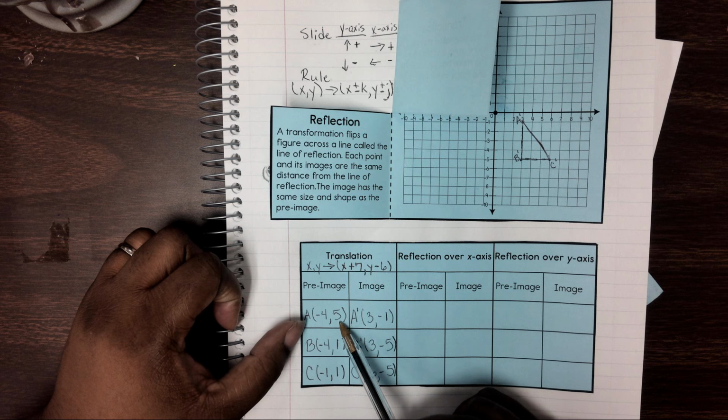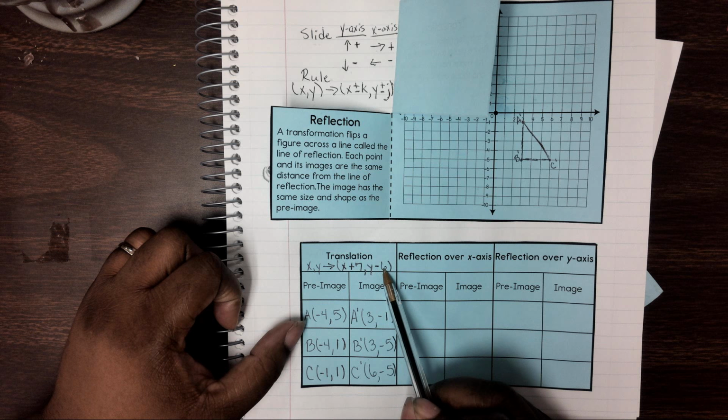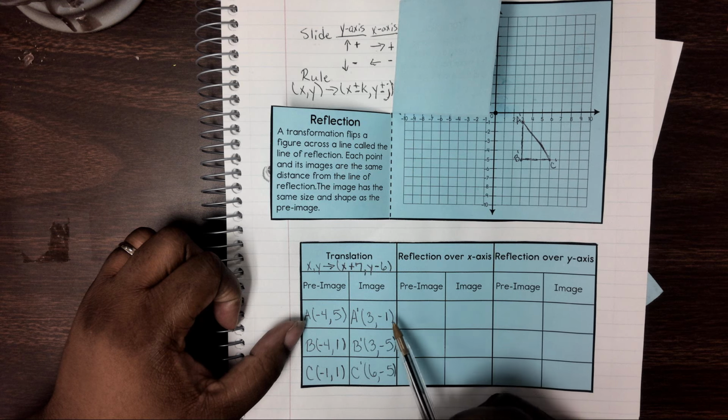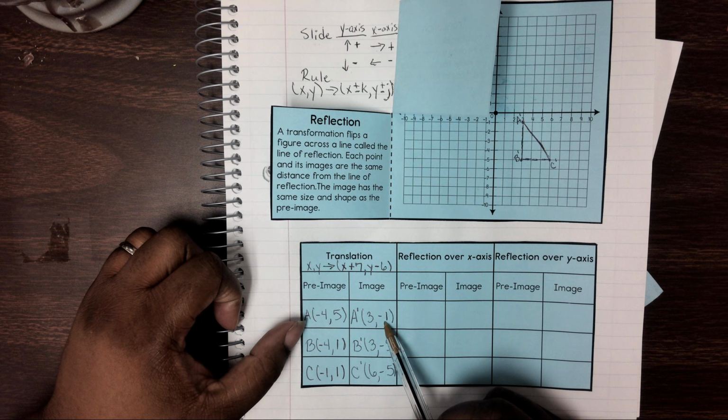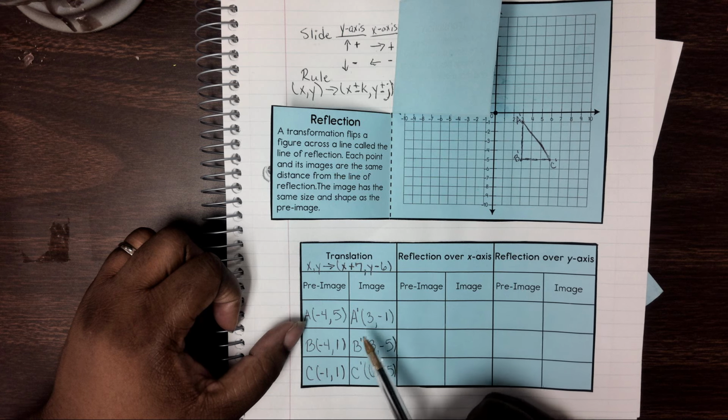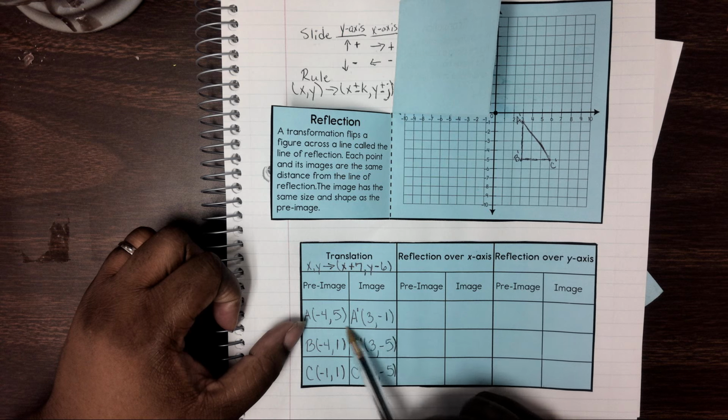If we replace the y with our 5, and we subtract 6, will that equal a negative 1? Okay? So on your own, take a moment to just do the math in regards to that, just to make the connection, okay, in regards to whether that is true or not, okay?